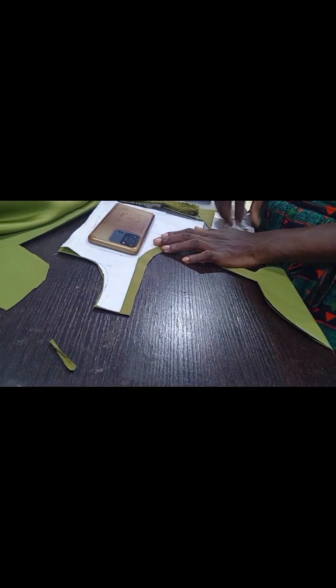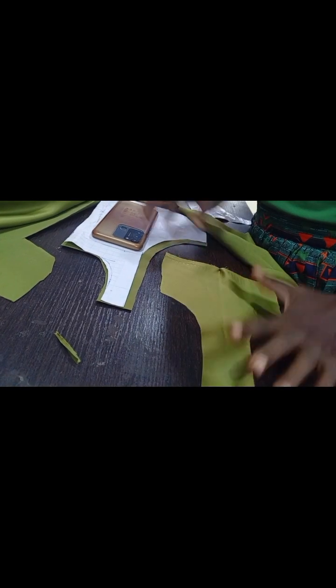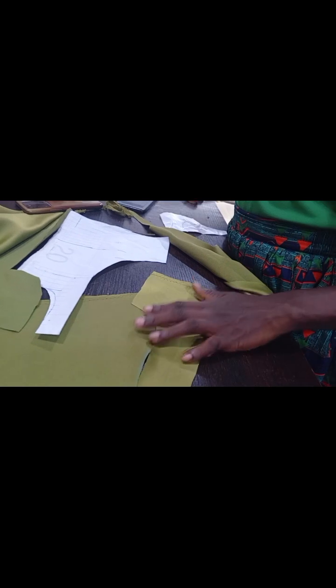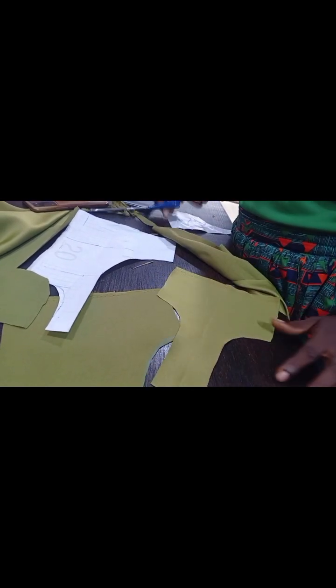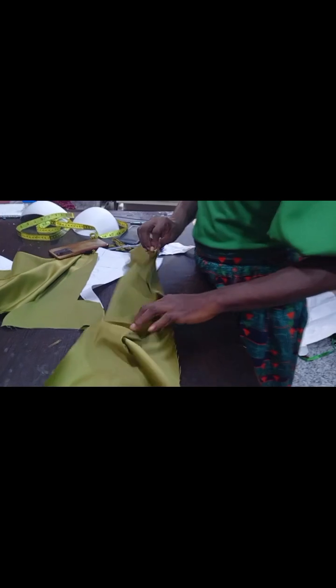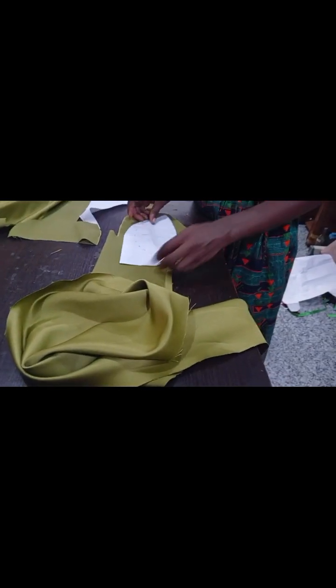So we've gotten the center front and side front for the bodies. Now we'll be doing the same for the cup.